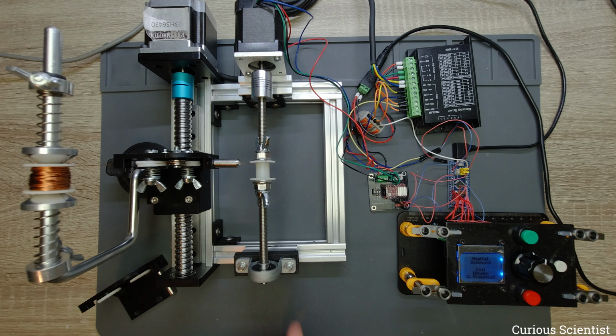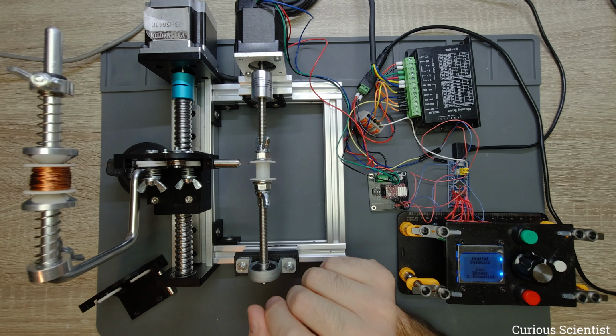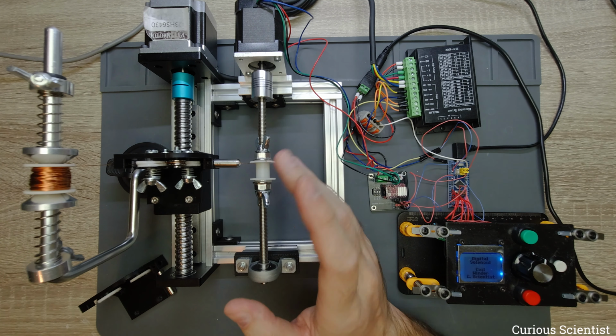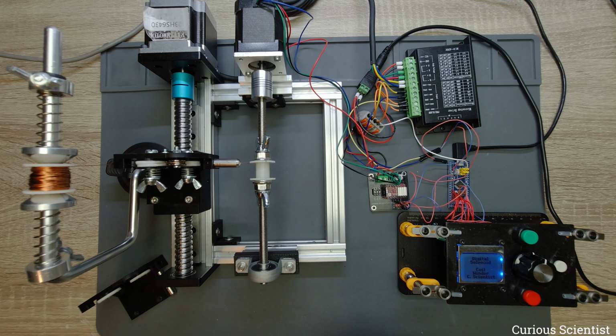And there was another suggestion: for example, if you want to build a transformer, you have multiple layers of wires, which are the different windings for the transformer. Obviously, when you build these layers on top of each other, you want to separate them with some kind of insulating tape.